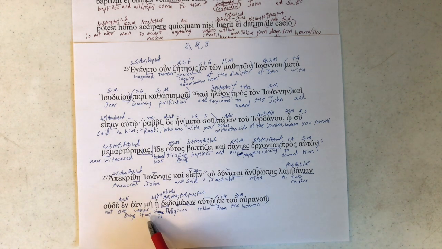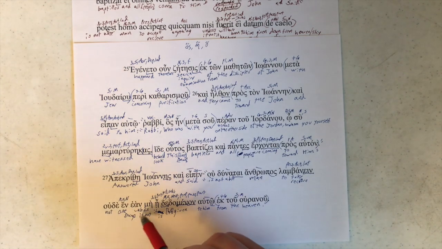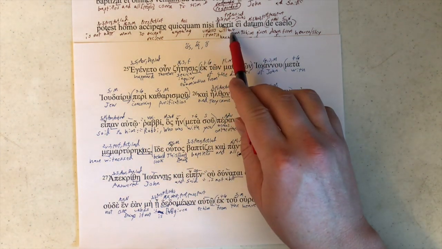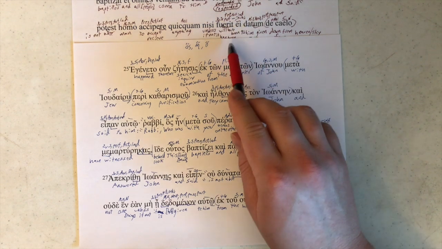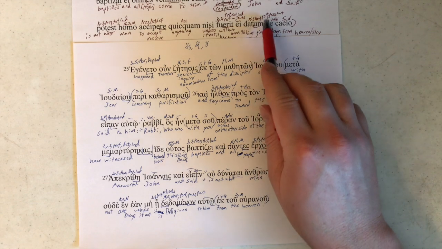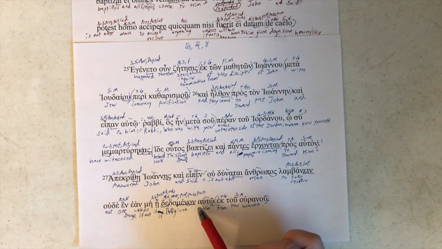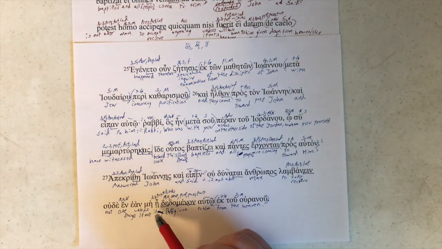Unless, ean me, present active subjunctive with a perfect passive participle. Nisi, unless, so ean me and nisi, they are the same, so that's good. Fuerit, we've got a future perfect indicative or a perfect subjunctive. Then we've got the perfect passive participle right here, so datum and dedomenon, those two match. However, fuerit and a, they do not match.